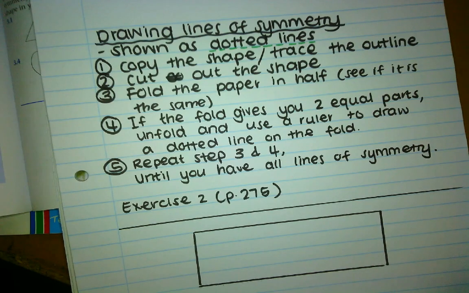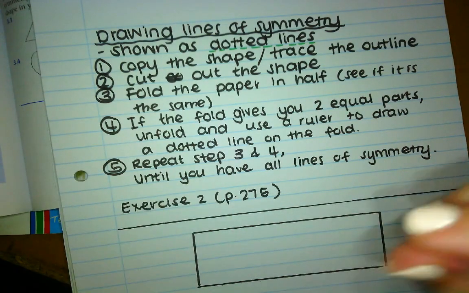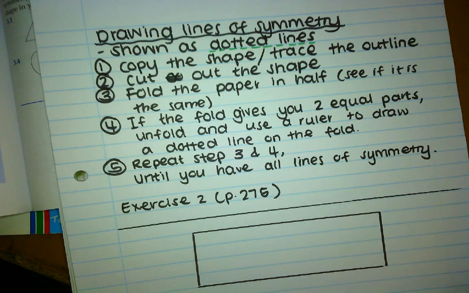Yes? Okay, well then you can do it at home. Then you have to do it at home. Do it at home, yeah. So you can do it now in class, draw the shapes, and then you can take it home and cut it out at home.